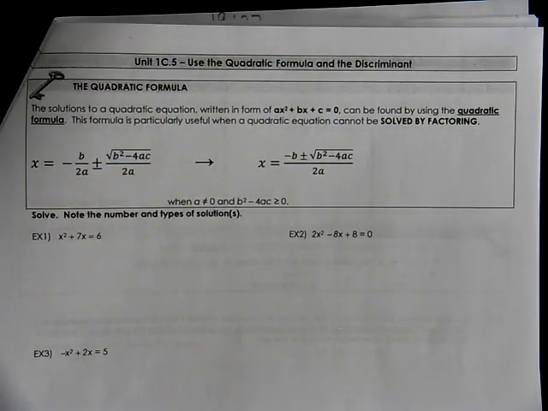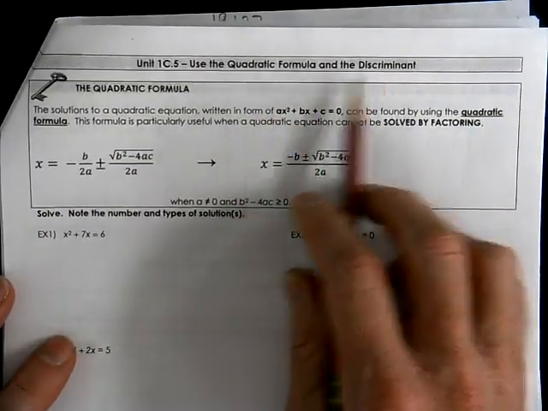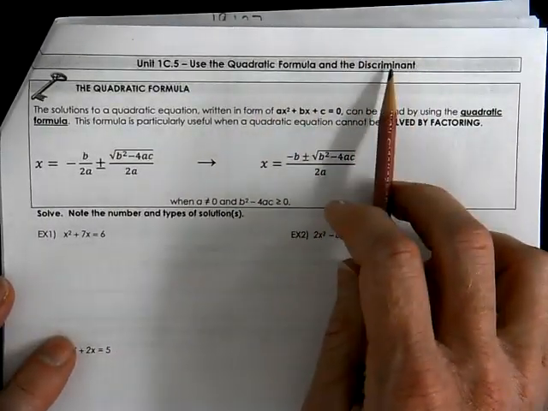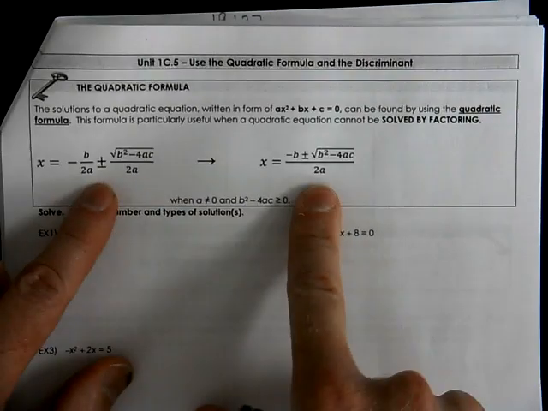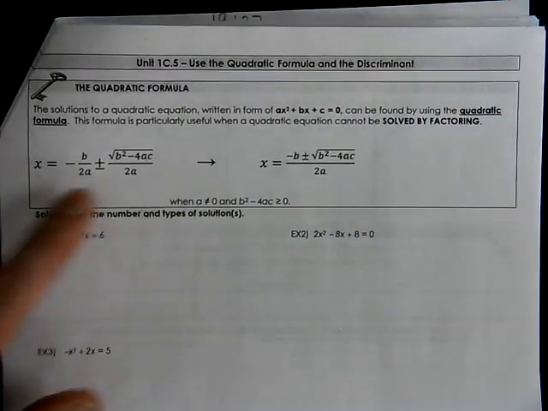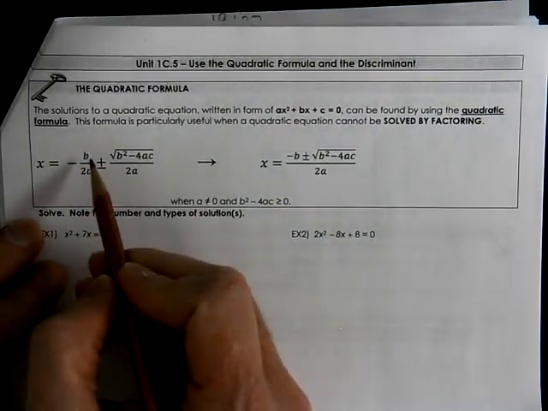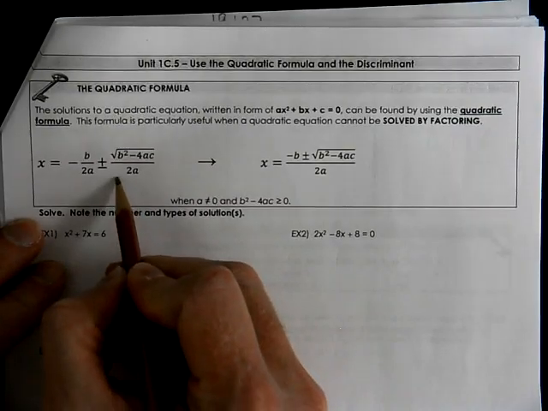This is Algebra 2 and Trig, 1C.5. We're talking about the quadratic formula and what the discriminant means. There are two different ways to look at the quadratic formula. The quadratic formula is your line of symmetry.